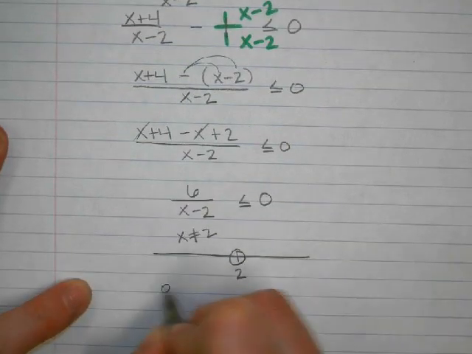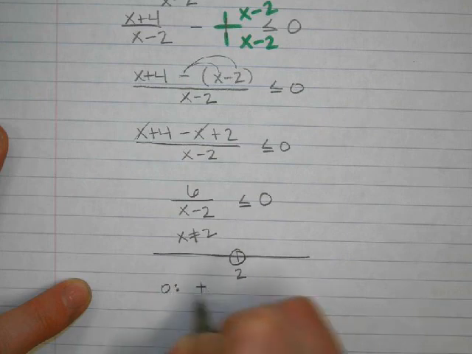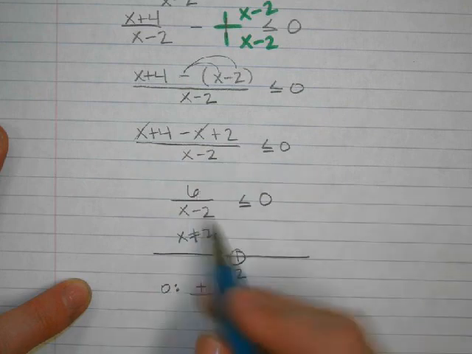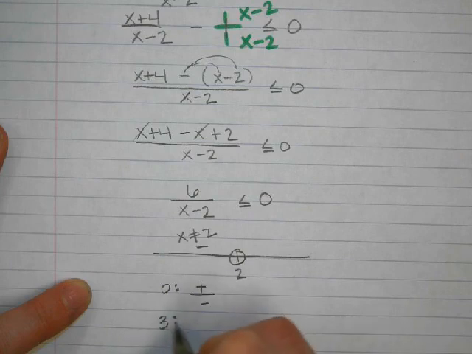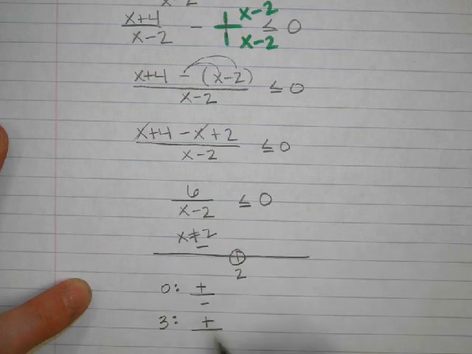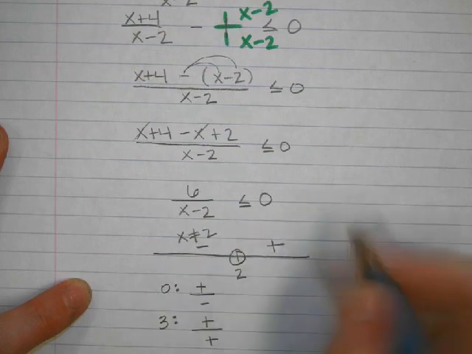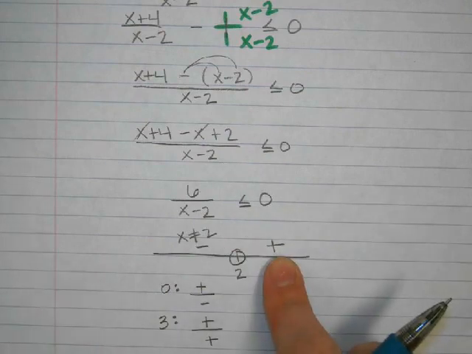So I could plug in 0. If I plug in 0, I get a positive for 6, right? That's positive. 0 minus 2 is negative, and so this interval would be negative. A number to the right of 2 would be like 3. Again, 6 is positive. 3 minus 2 is positive. And so this interval over here is positive.